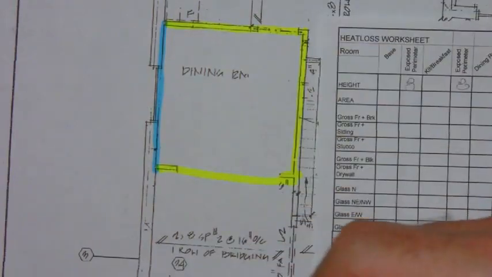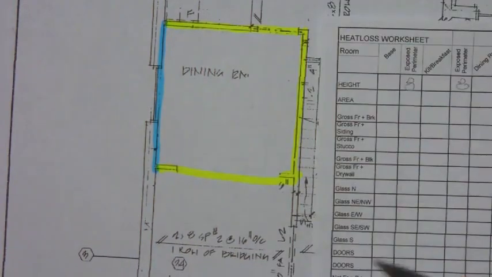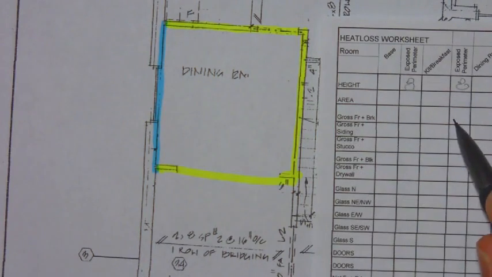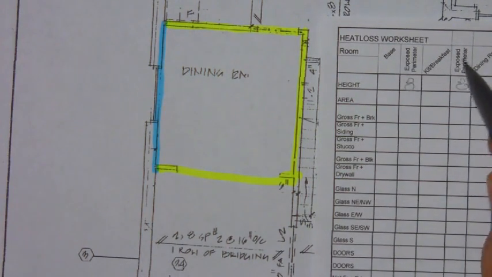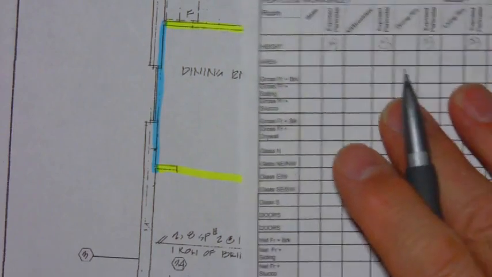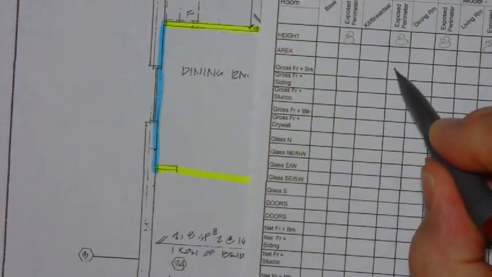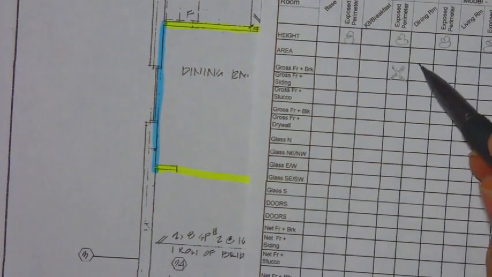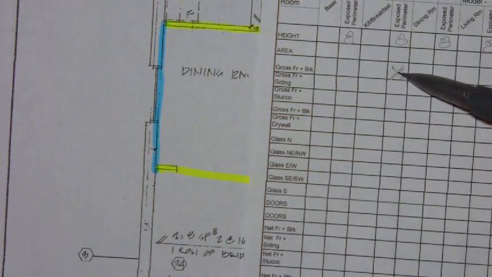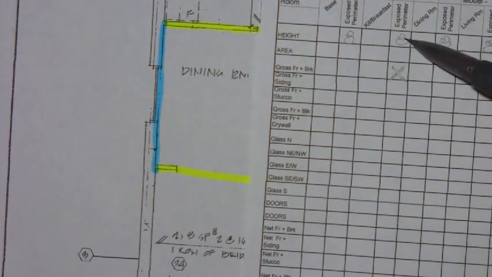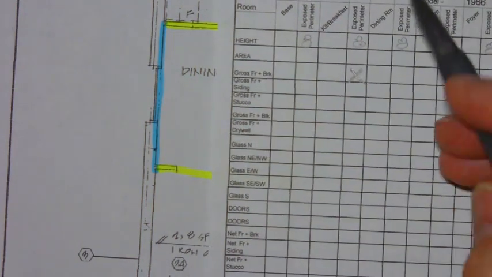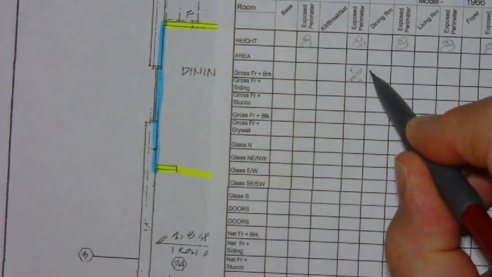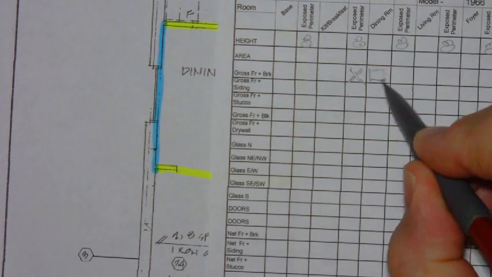Okay, and that distance is going to be the distance of exposed perimeter. And since the entire house is frame plus brick, you would put in a distance here under exposed perimeter and frame plus brick. You would have a distance of X. In order to get the gross wall area, you would take this distance, which is in feet, times the height, which is in feet, and you would then provide your area in this box.